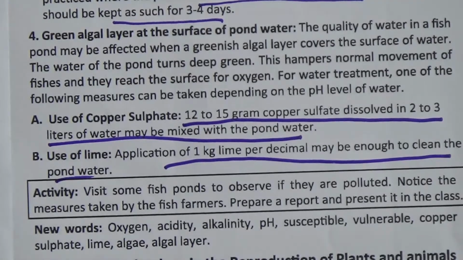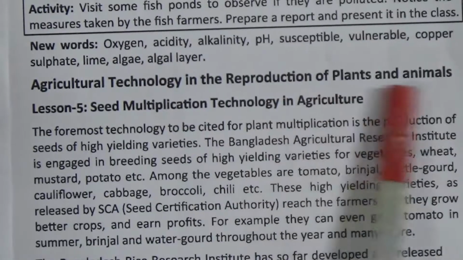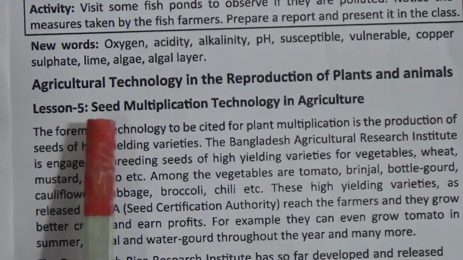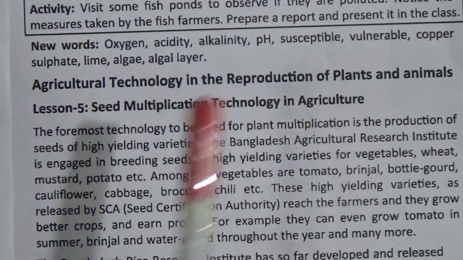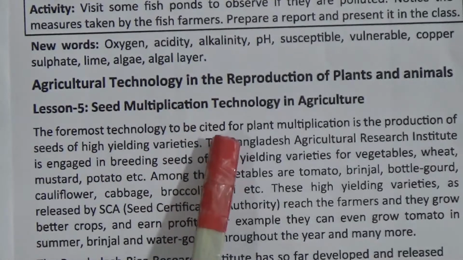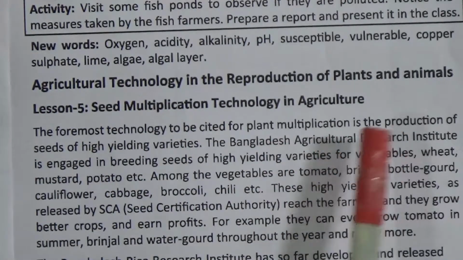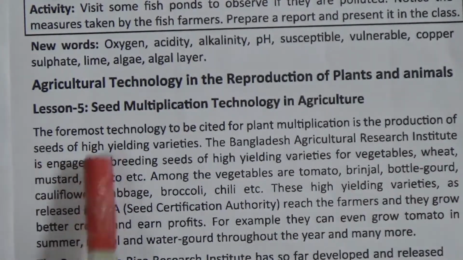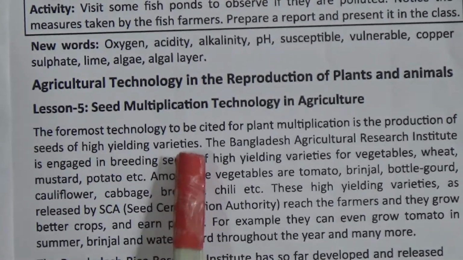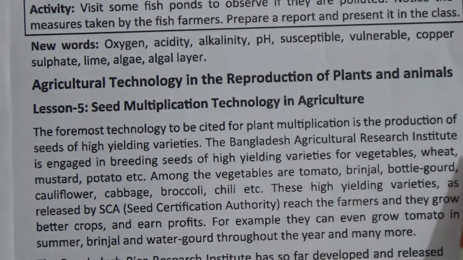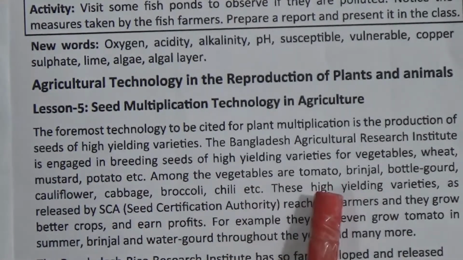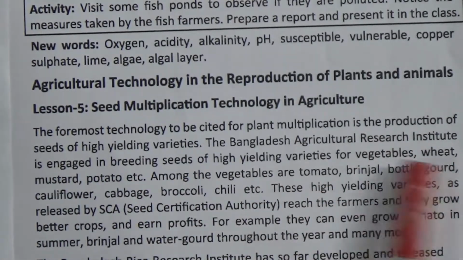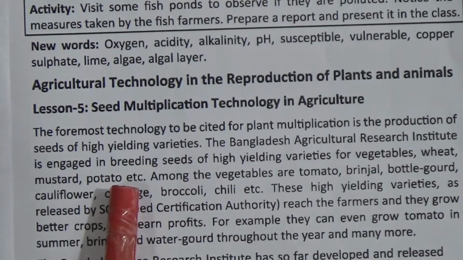Now, agricultural technology in the reproduction of plants and animals. Lesson 5. Seed multiplication technology in agriculture. The foremost technology to be treated for plant multiplication is the production of seeds of high-yielding varieties. The Bangladesh Agricultural Research Institute is engaged in breeding seeds of high-yielding varieties for vegetables, wheat, mustard, potato, etc.